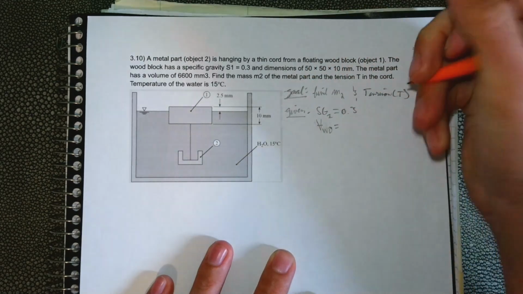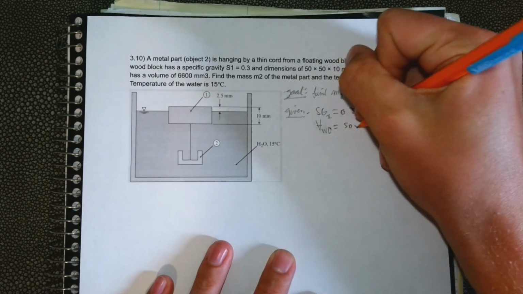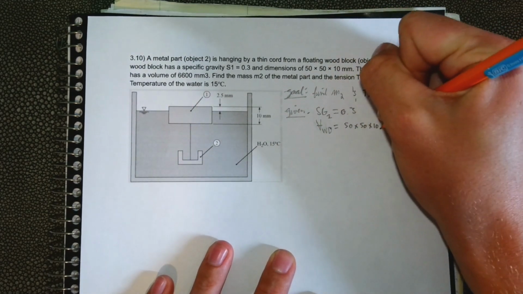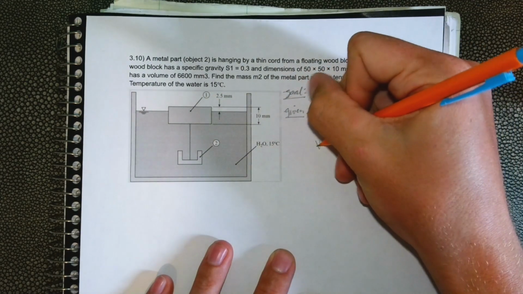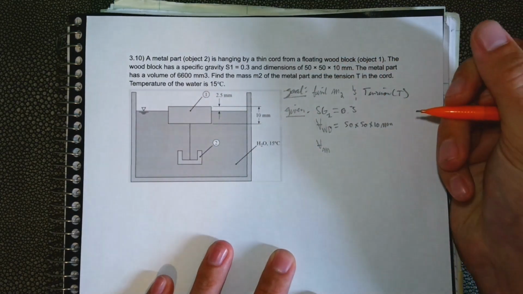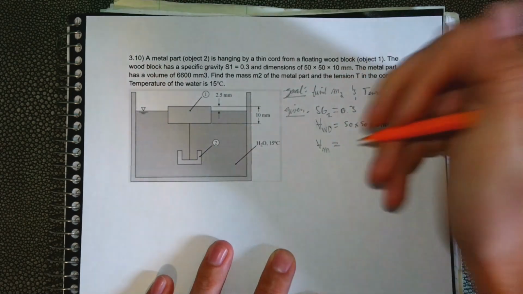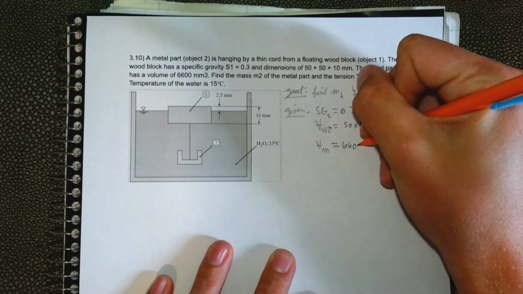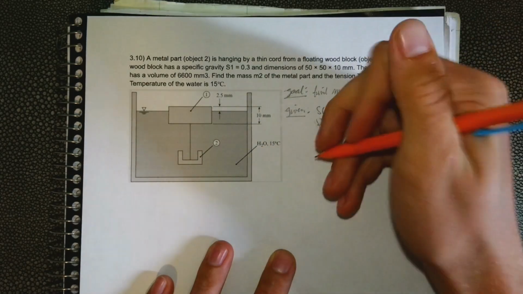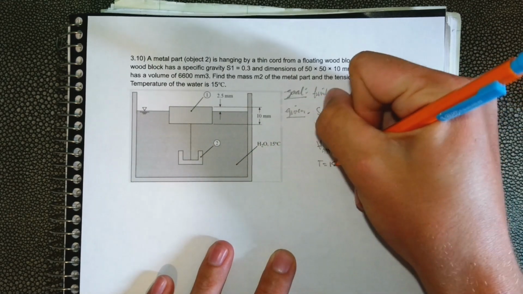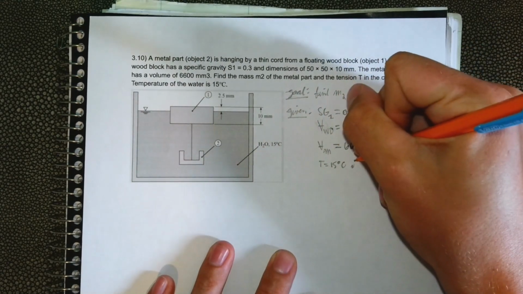The volume of the wood block is 50 by 50 by 10. The volume of M, for metal, is 6,600 millimeters cubed, and the temperature equals 15 degrees Celsius.